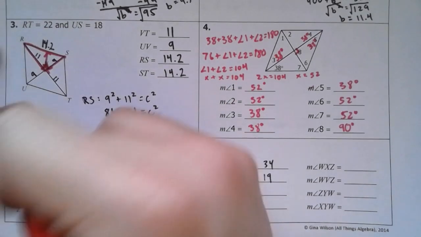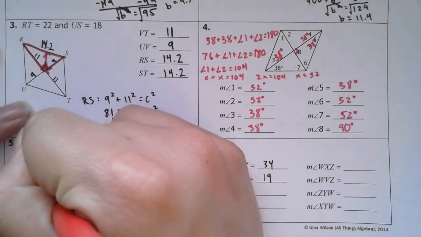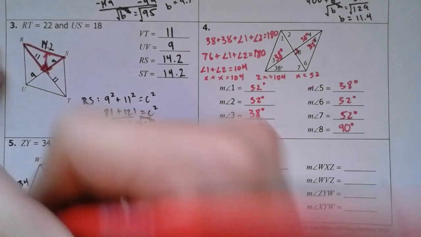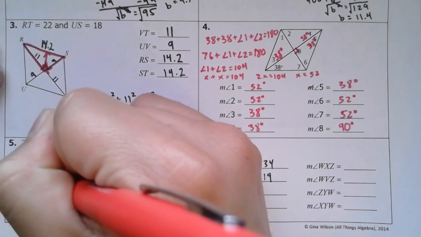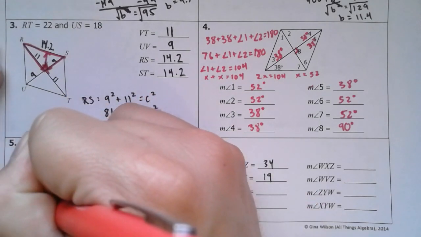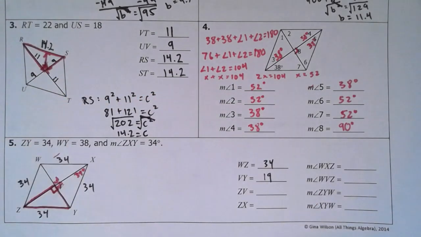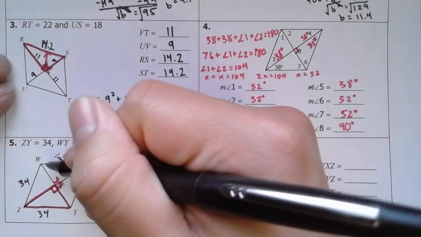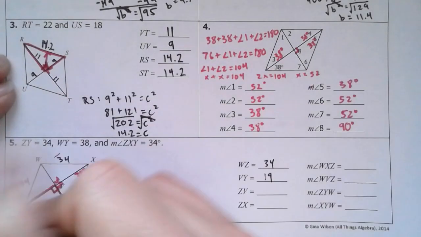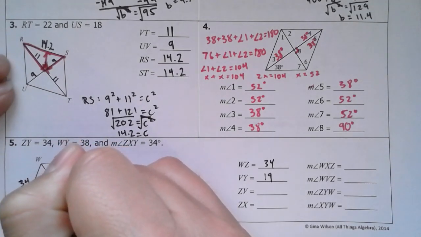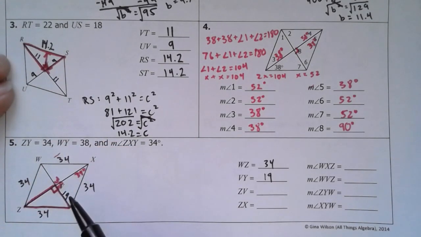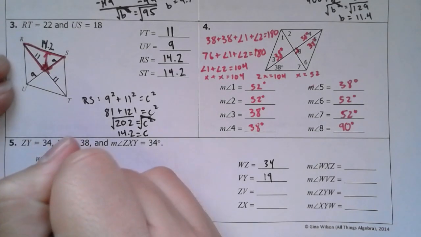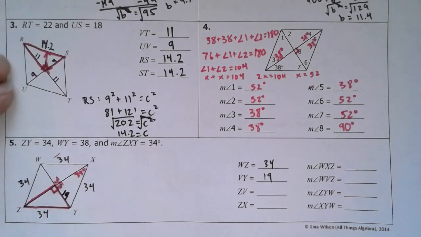So there's my right angle. And we're going to use this red bolded triangle to find ZV. We already found half this diagonal to be 19, so this length here, V to Y, is 19.